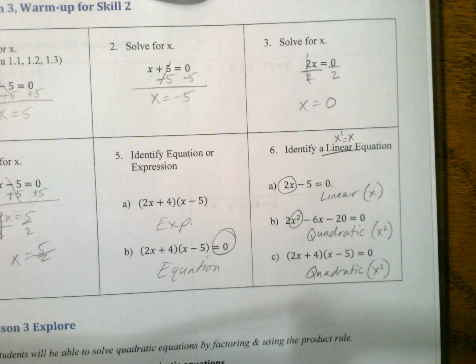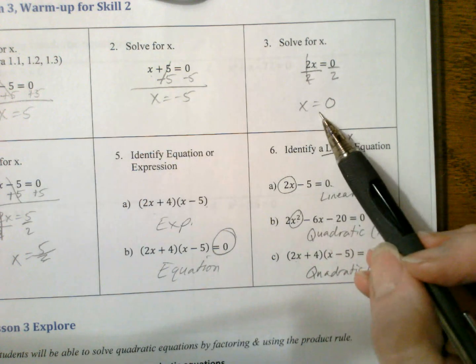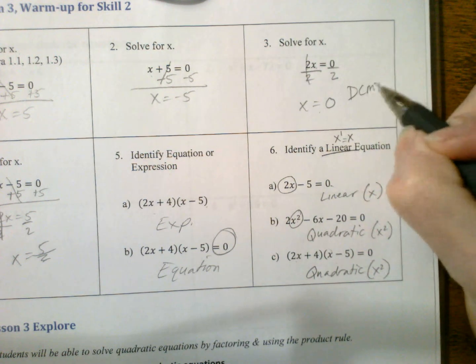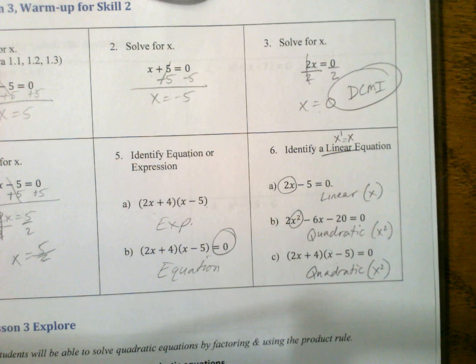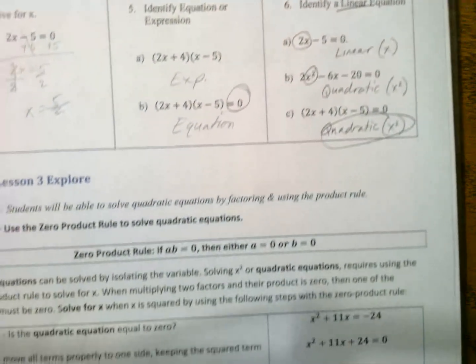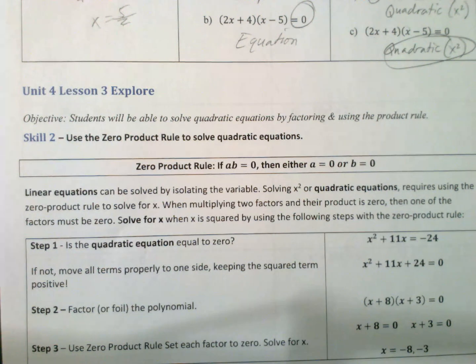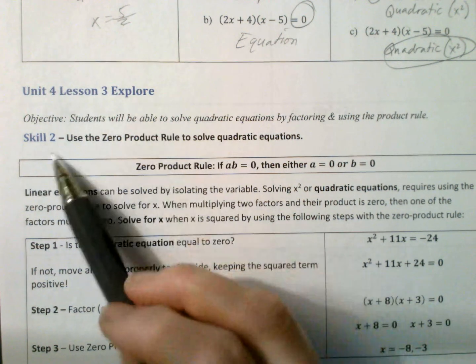Why does that matter? It matters in how you solve a problem. These problems up here that I just solved are linear equations. We follow DCMI to solve our linear equations. For quadratic equations, it's different. Okay? So for quadratic equations, let's explore our next skill.